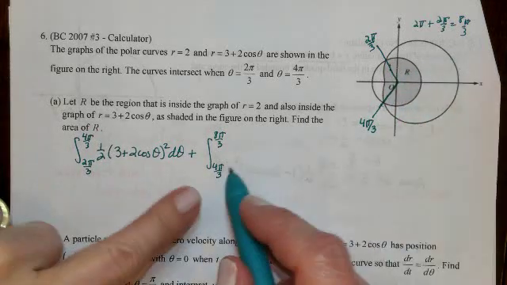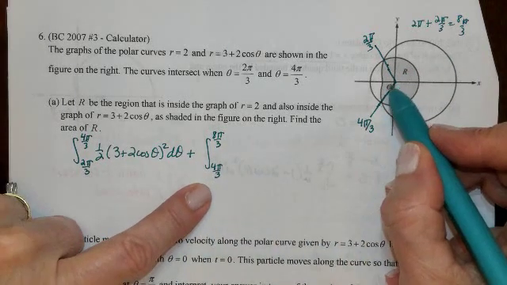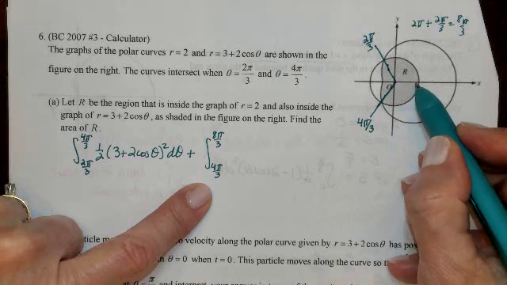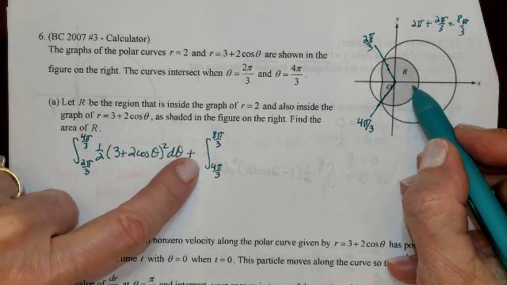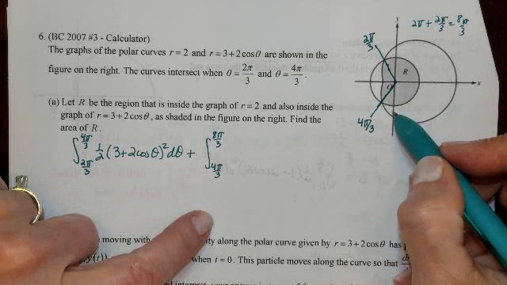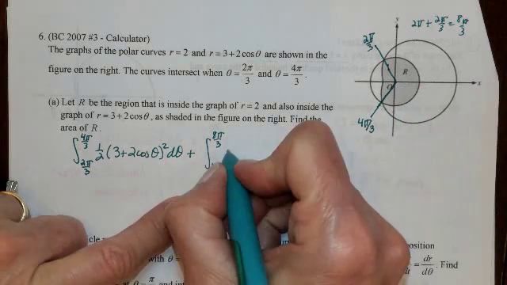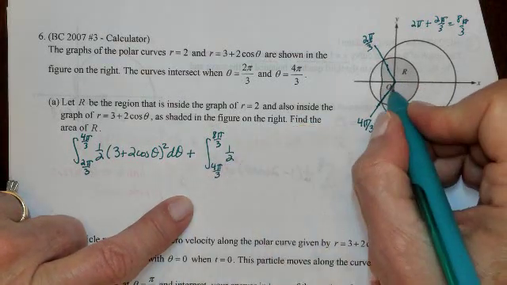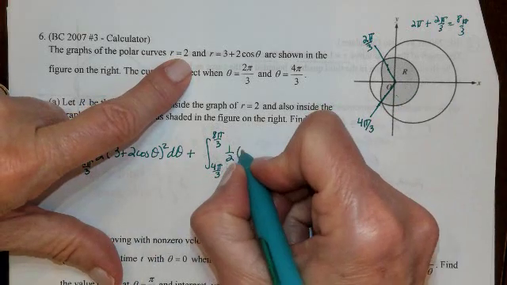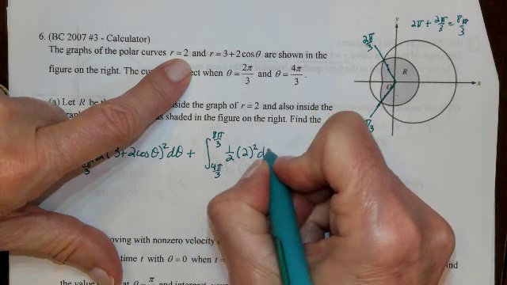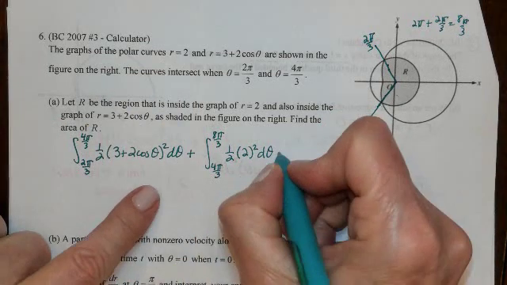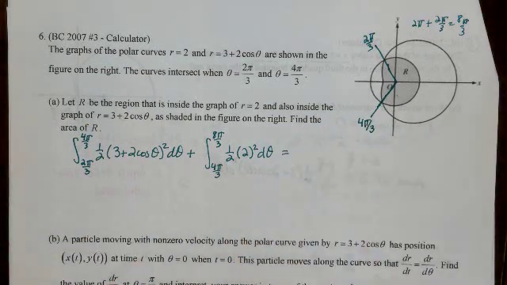The other way we could have done this would be going from 4 pi over 3 to 2 pi and then doubling it, because there's symmetry here. That would work as well. You can definitely do that too. So the integrand will be 1/2 of that r squared, and that r is just 2, d theta. So that's the integral expression that gives the area, and now we have to actually go and find the area.